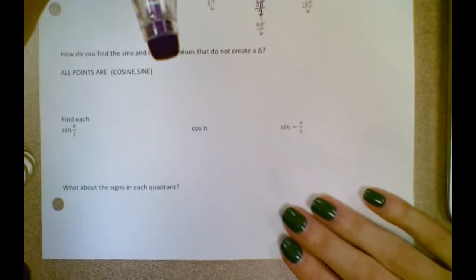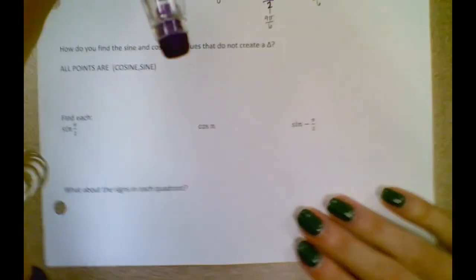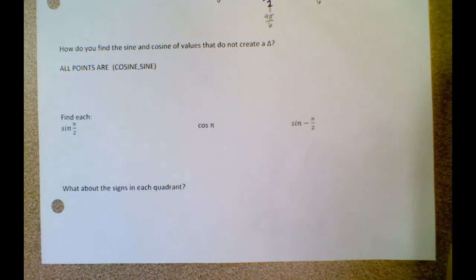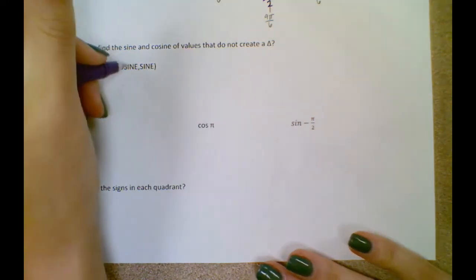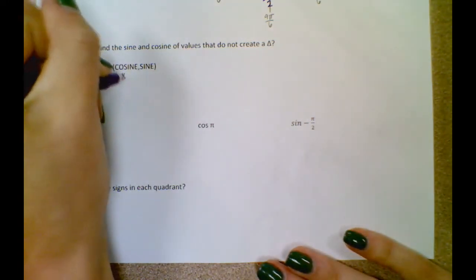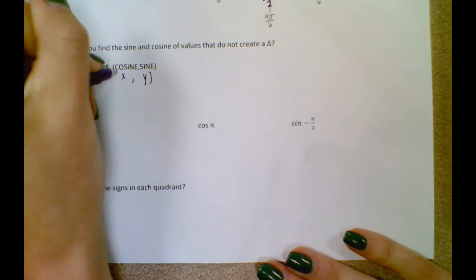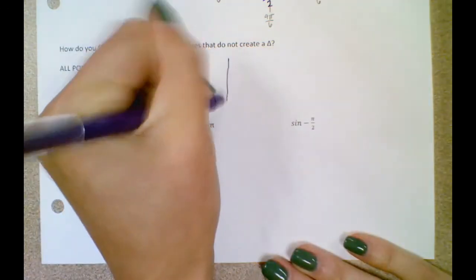You do have to know that unit circle. All right, it says, how do we find the sine and cosine of values that do not create a triangle? All right, real quick, all points are labeled as cosine, sine, meaning cosine is your x values and sine are your y values.